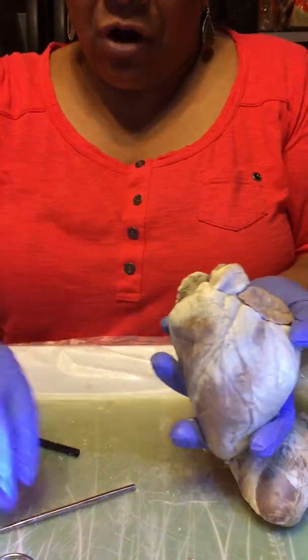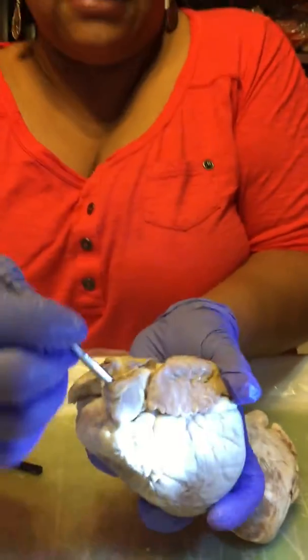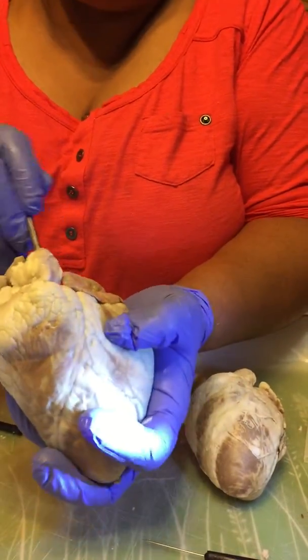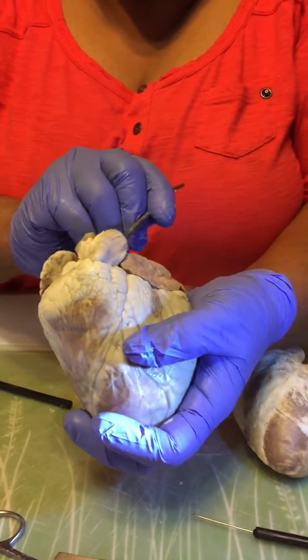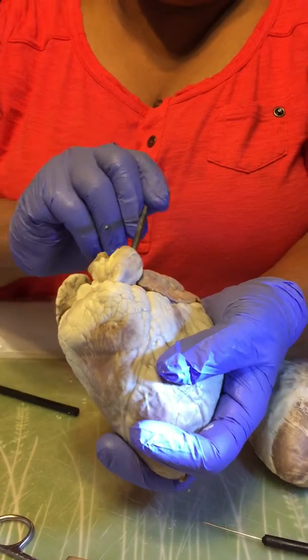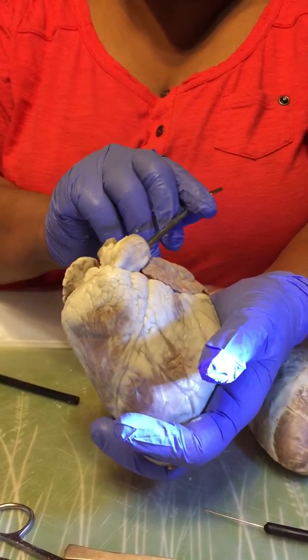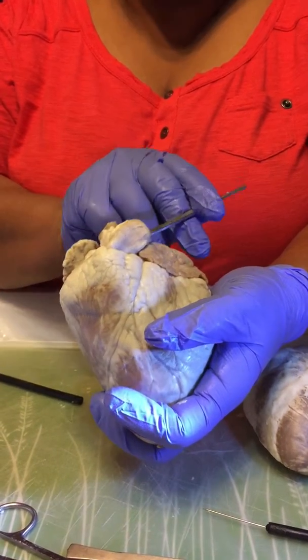The pulmonary trunk is right here. That's this right here in the front. And this is coming from the right ventricle, and it will branch from the pulmonary trunk into pulmonary arteries that go into the lungs to exchange gases and waste.